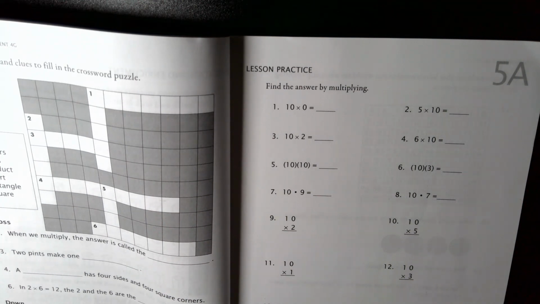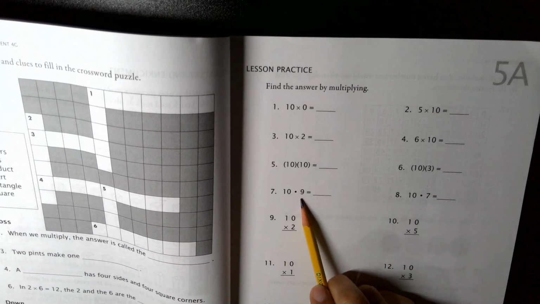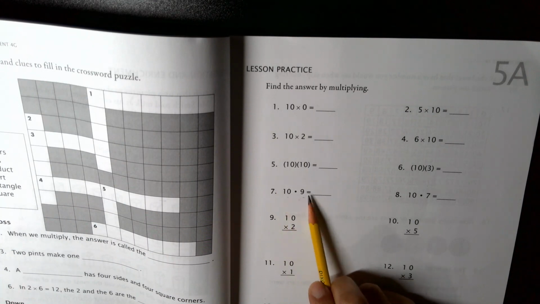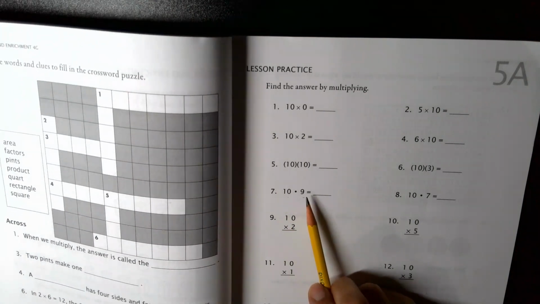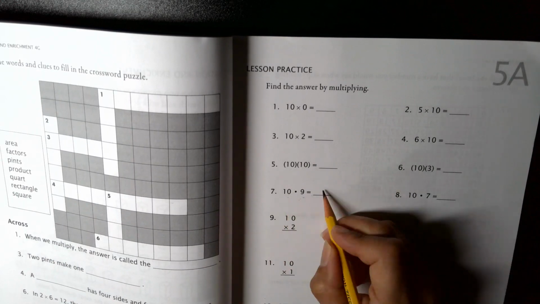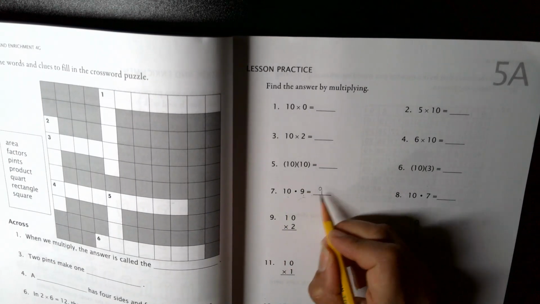So if you have a problem like this one right here, 10 times 9, do you have to know your nines? Absolutely not. We have not done our nines yet. All we've done is skip counted by 10. So we know that this is going to be skip counting by 10. And anything that you multiply by 10 really is just going to be that number with a 0 at the end. So 10 times 9, 90.